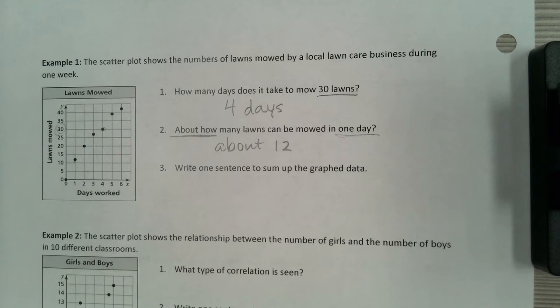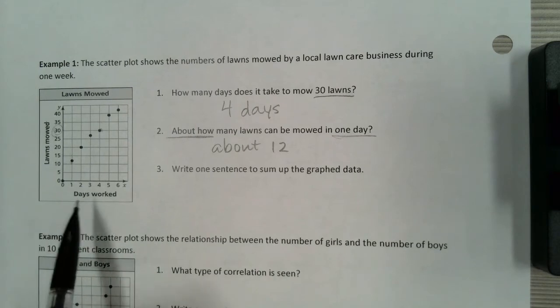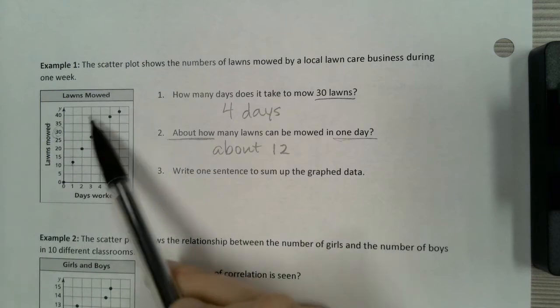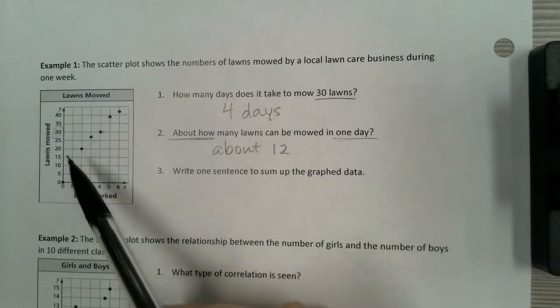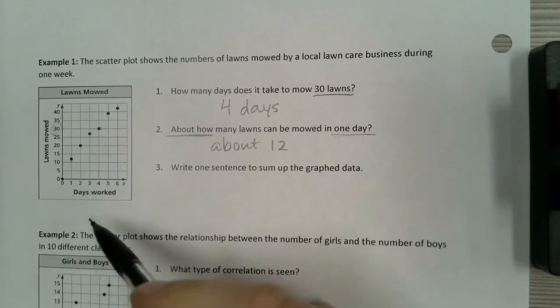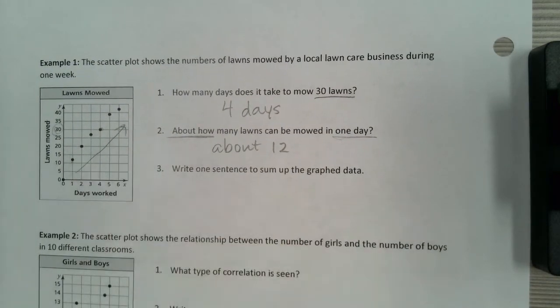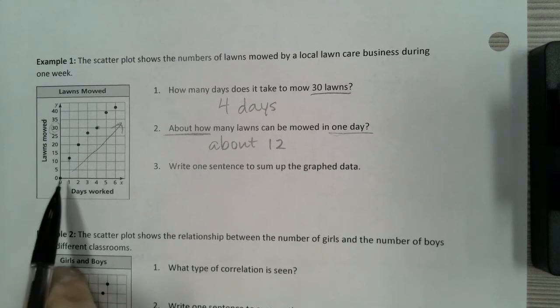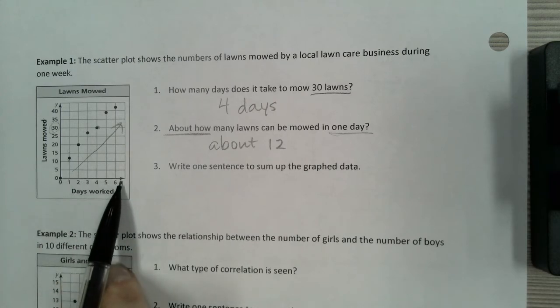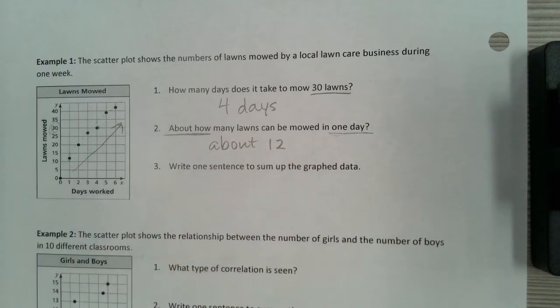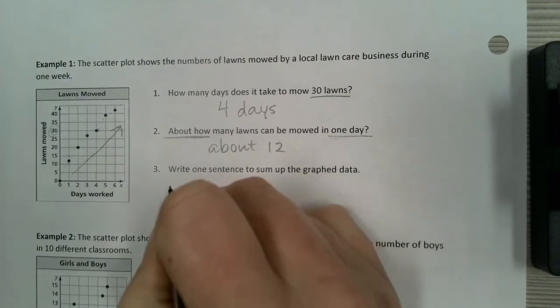Okay, and then to write one sentence to sum up the graph data. Look, I don't want you to tell me this graph shows the number of days and the lawns mowed. That's not what I'm asking. I'm asking, what do the actual points tell us? So what you want to do is see what kind of correlation it is. This would be a positive correlation, which means the more days that are worked, the more lawns that are mowed. So that would be a good sum right there to sum up this graph.